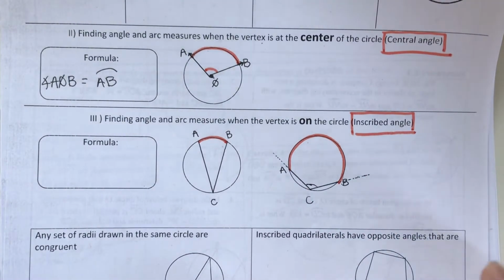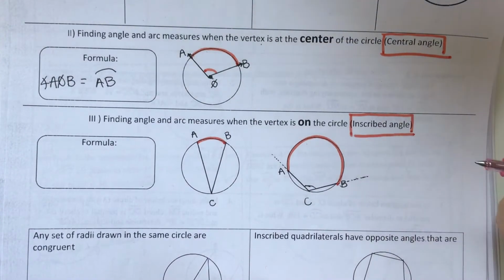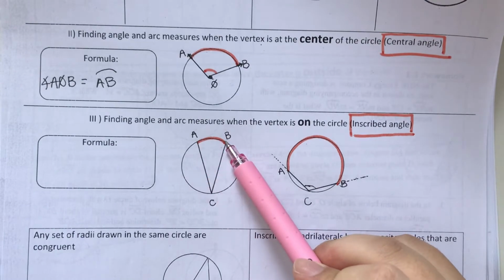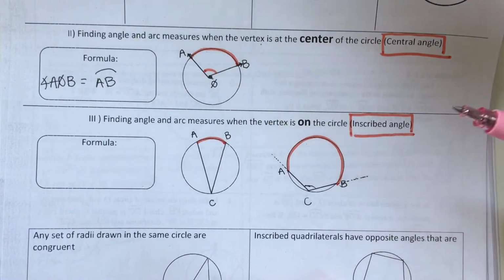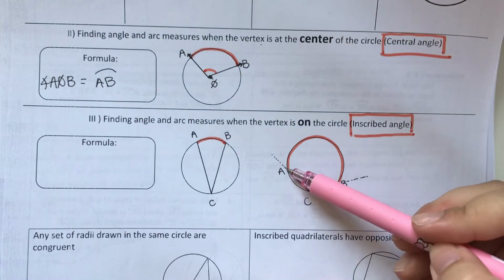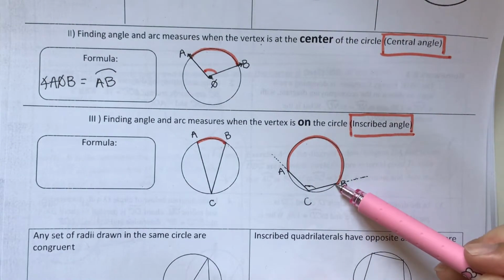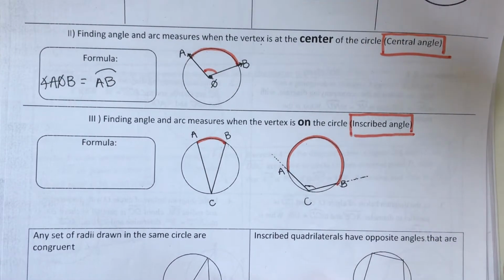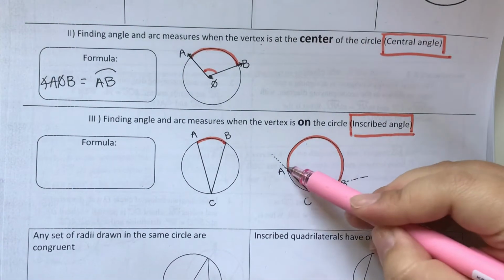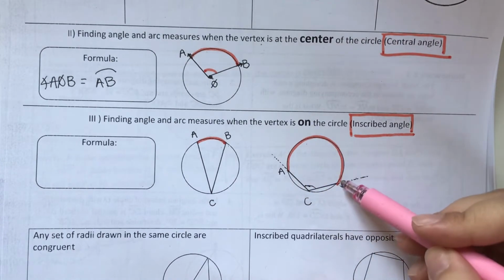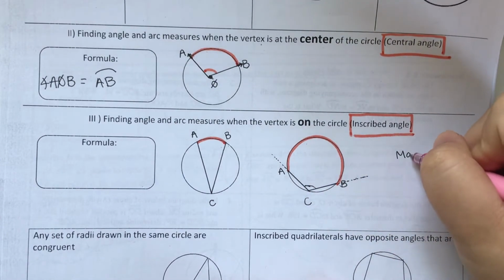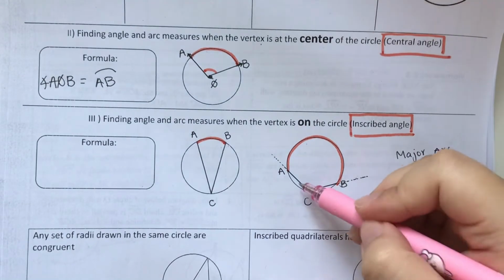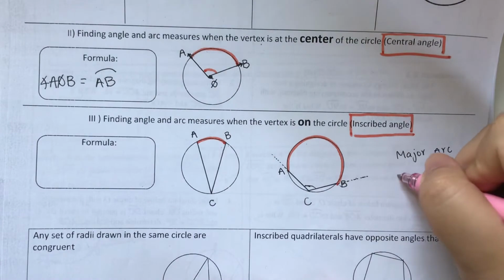Now, more advanced vocabulary: arc representing the curve, right? Arc AB. So how are you going to tell the difference between this arc AB and this arc AB? Because if I have to call them, it's all going to be arc AB, right? Now, if it looks like it's longer, we call it major arc. Or smaller, we call it minor.